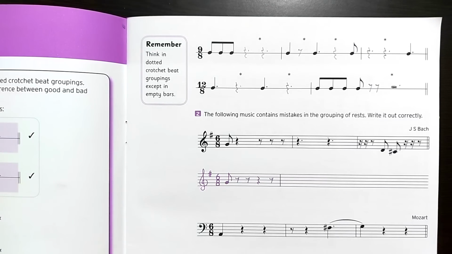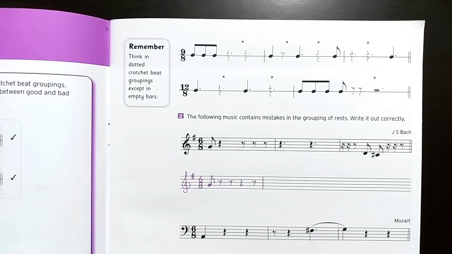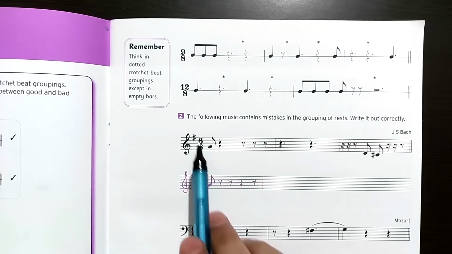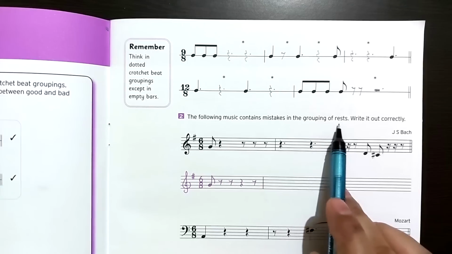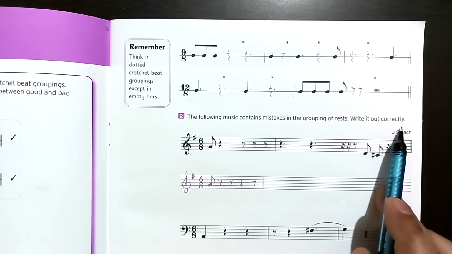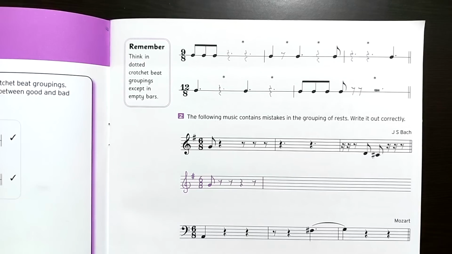Now let's move on to the next question. Now, next question, you can see they're saying the following music contains mistakes in the grouping of rests, write it out correctly. So we have to check the mistakes and then write them correctly. So let's start with the first.